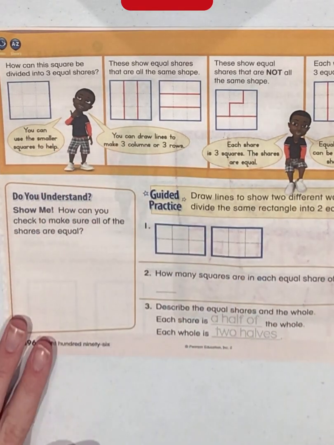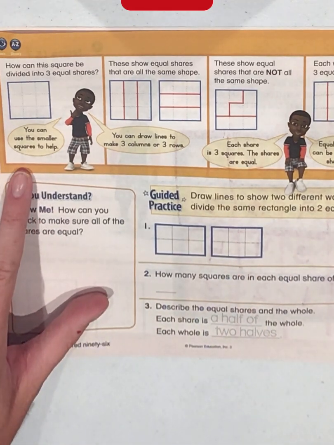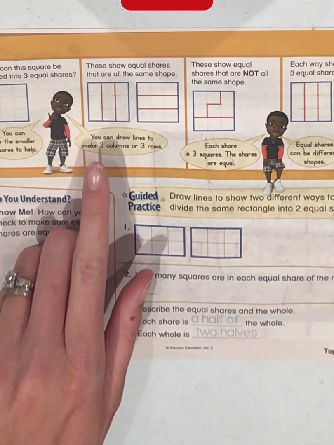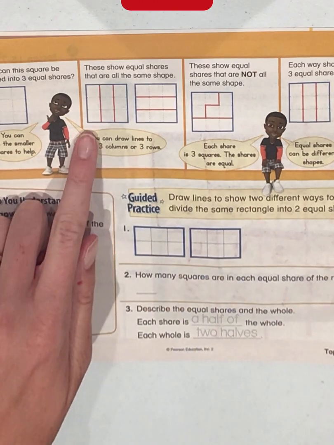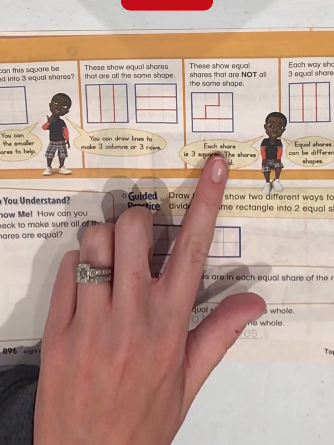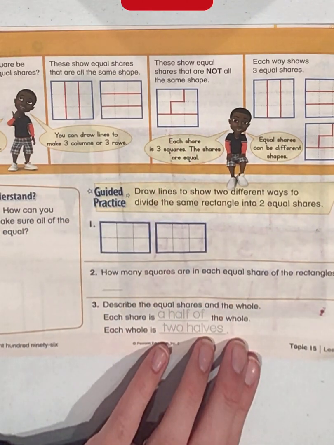up at the top, he's telling you, how can this square be divided into 3 equal shares? He says you can use the smaller squares to help. So he showed 2 different ways to show equal shares, okay? He did rows over here and columns over here. Then on this side it says these show equal shares that are not the same shape.